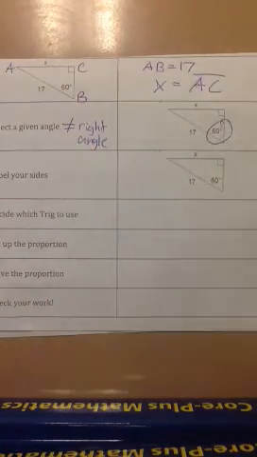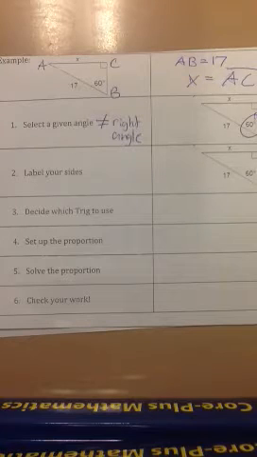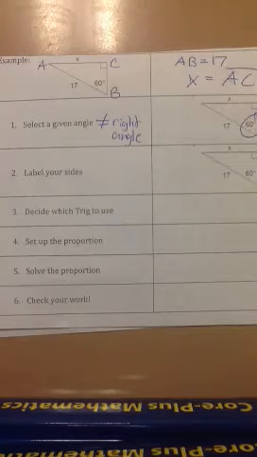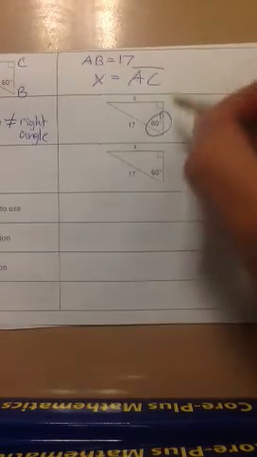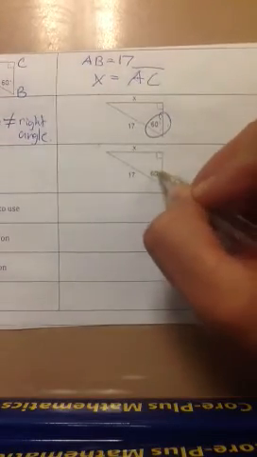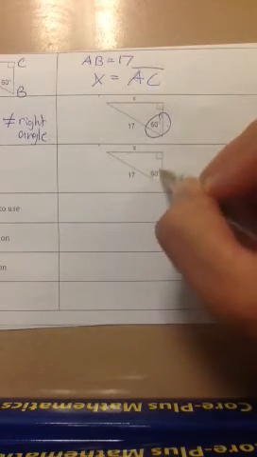Now, step 2, I'm going to label my sides. So to figure out what is opposite, what's adjacent, what's the hypotenuse, we need to refer to my selected or given angle. Looking at this triangle, we have 60 degrees, and we think of the opposite side as the side that is not touching this angle.